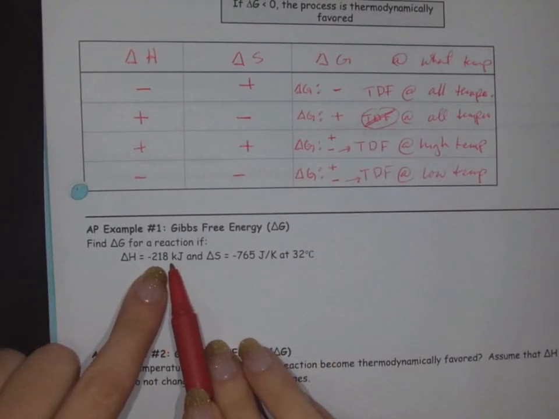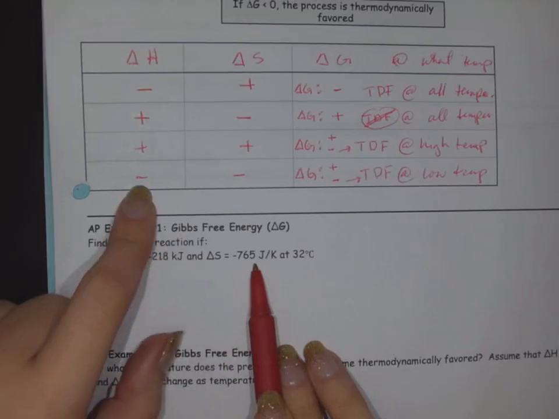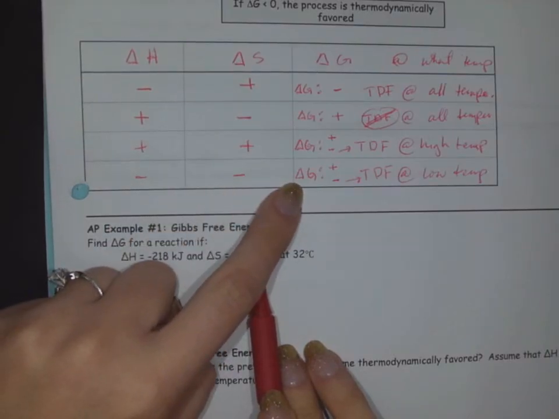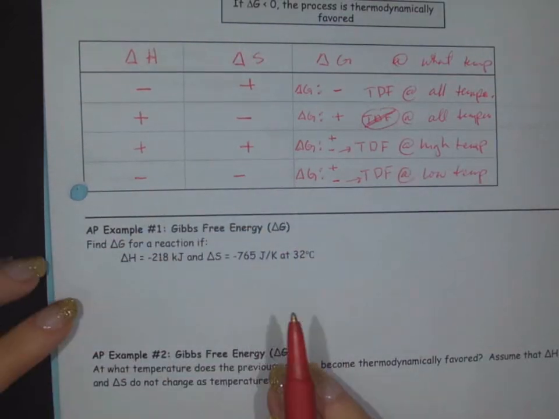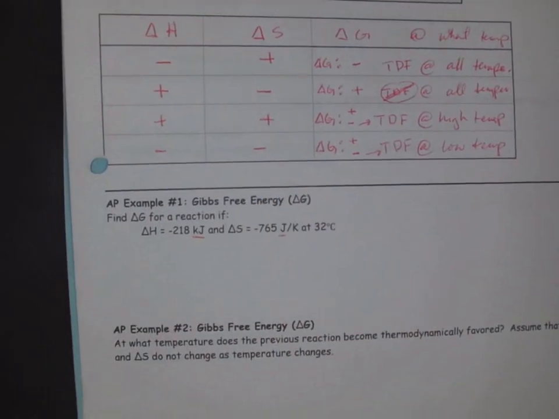So I have a delta H, it's exothermic, it's negative, and I have a delta S that's negative. So we got a negative and a negative. Oh, so delta G could be positive or it could be negative. It's going to depend on the temperature. The units for energy are not the same, so we definitely need to change that.